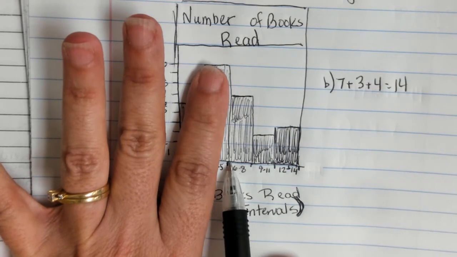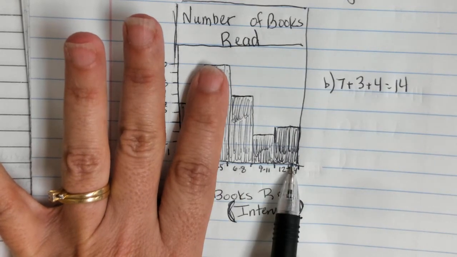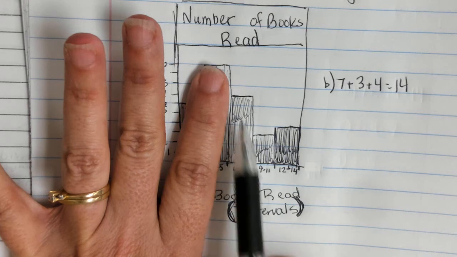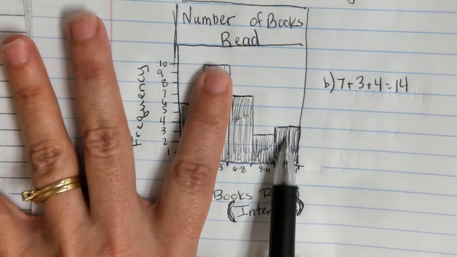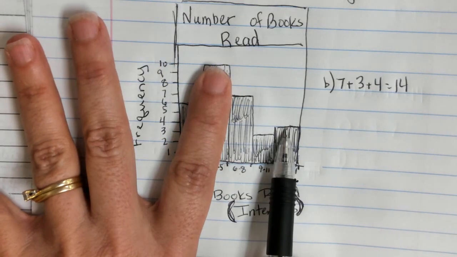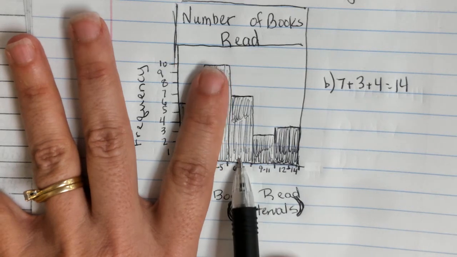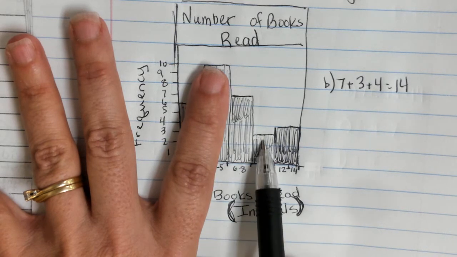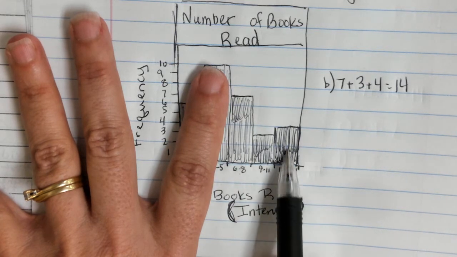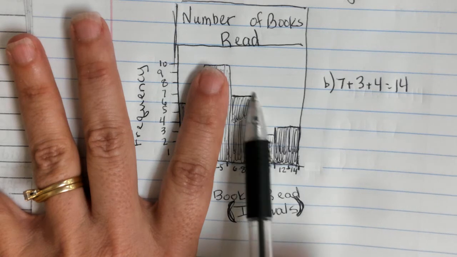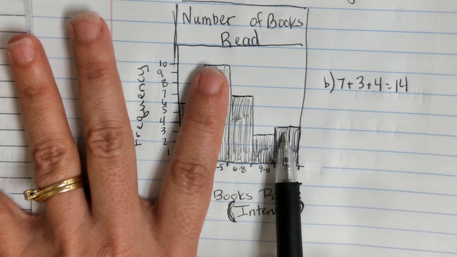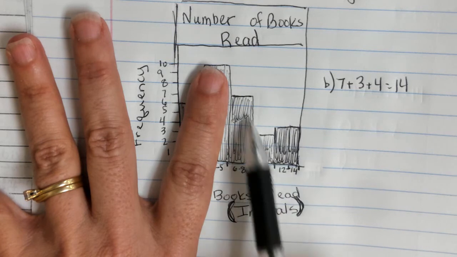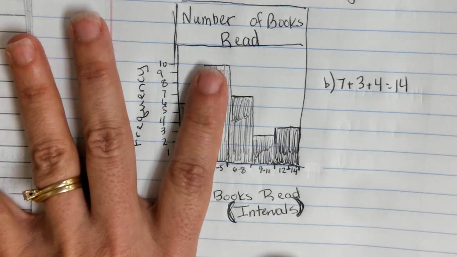Like, it starts here and goes all the way over. So you got to add that number plus that number plus that number. You see how I got it? Like this bar, the 6 to 8 bar goes up to a 7. That bar goes up to a 3, and then that bar goes up to a 4. All these kids read 6 or more books. So we got to add them up. There's a lot of adding on this one. Like, you really got to look at what they're asking.